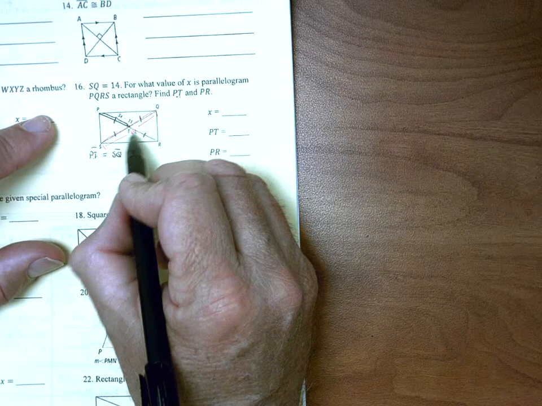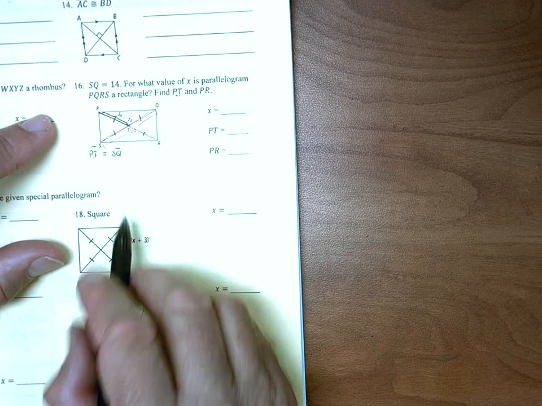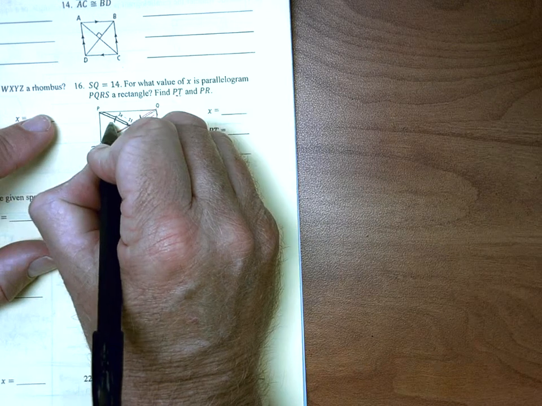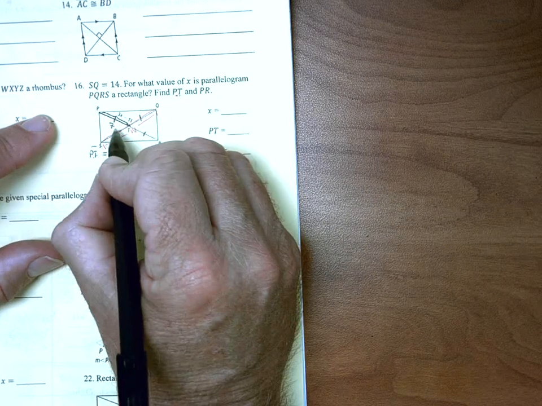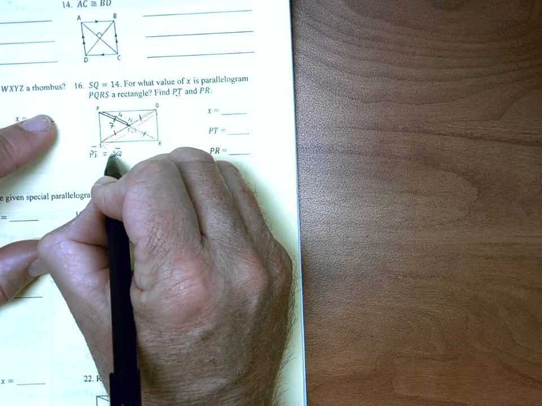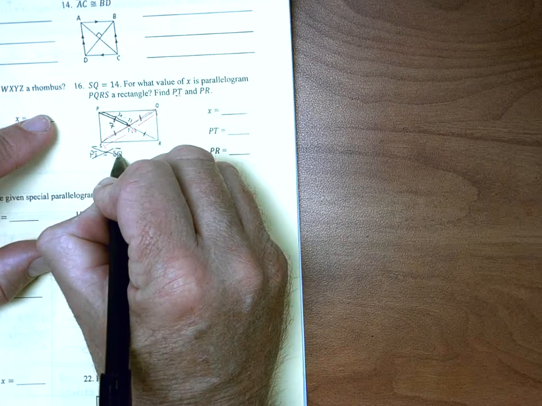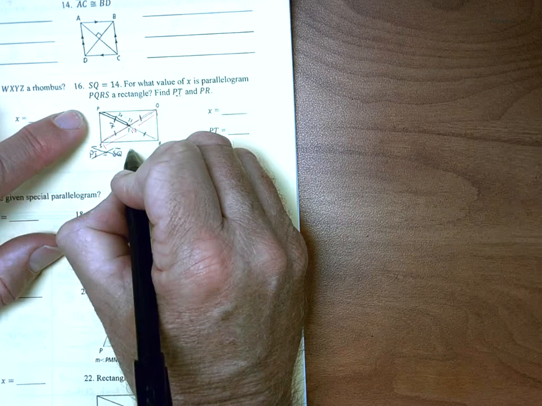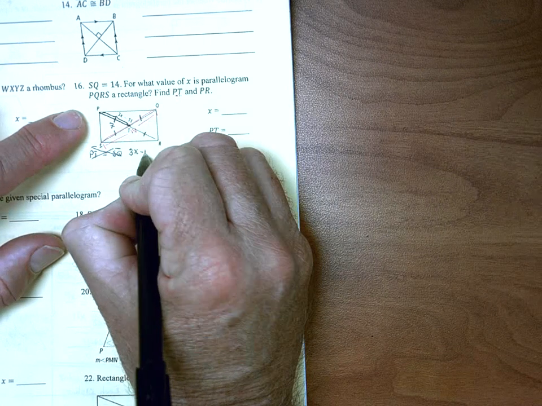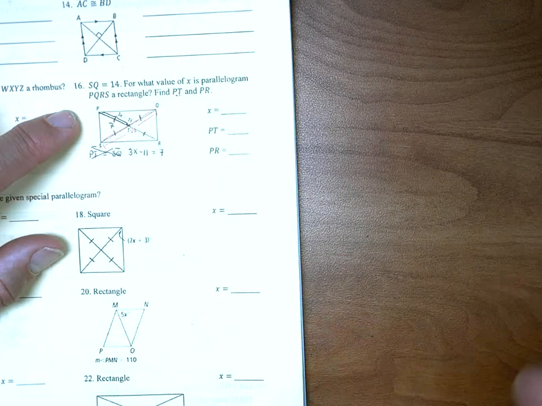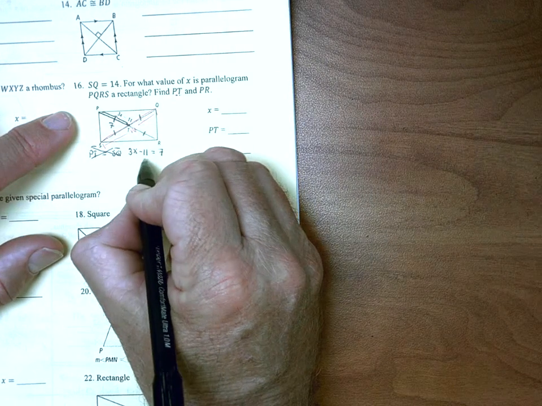So if S to Q is 14, how long is it from P to T? Well, P to T would have to be 7. Why? Because half of 14 is 7. So to solve for x, we would say 3x minus 11, which is the representation of P to T, is equal to 7, which is actually what P to T is equal to. And I would use this equation to solve for x.